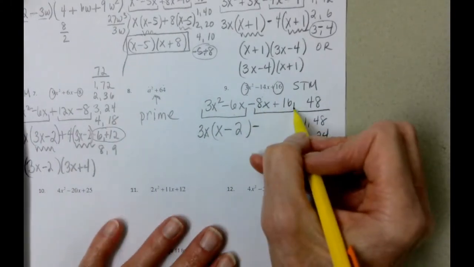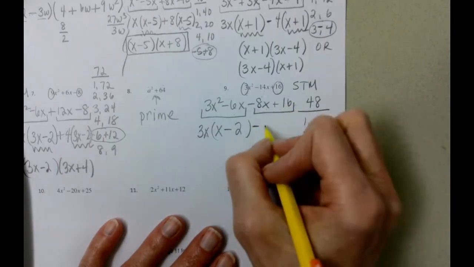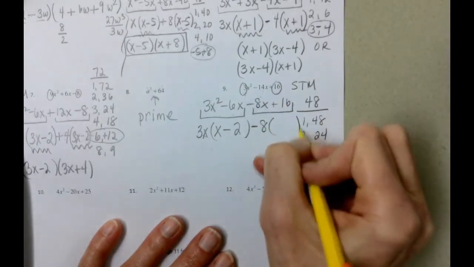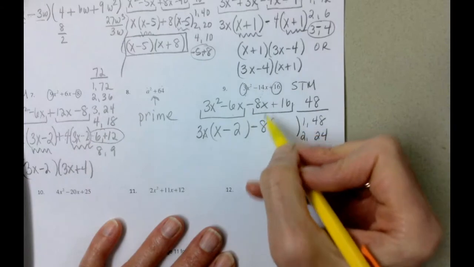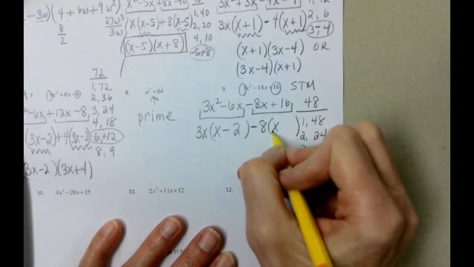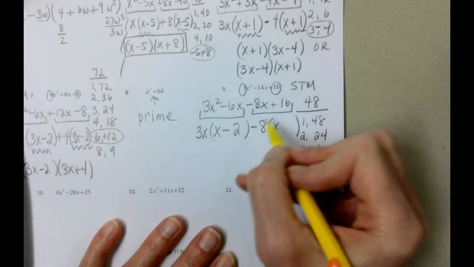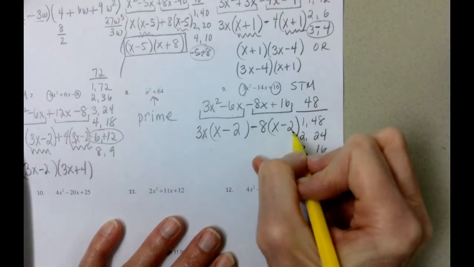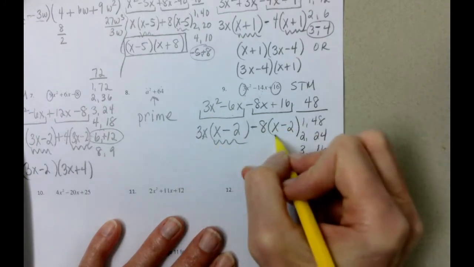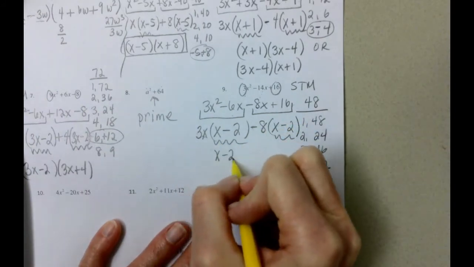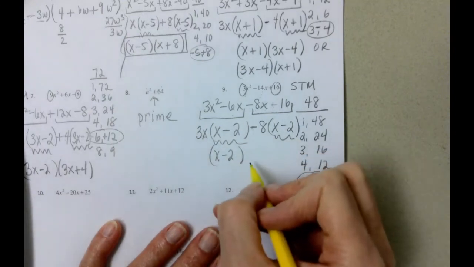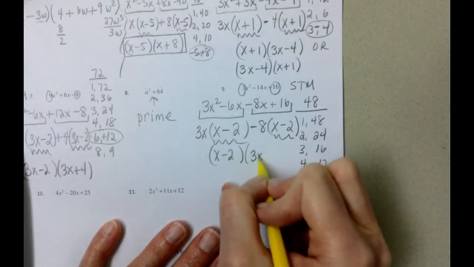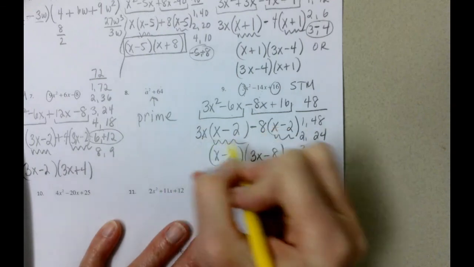Greatest common factor between 8x and 16 is 8. When we factor out negative 8, x divided by negative 8 is x. 16 divided by negative 8 is negative 2. And then when we finish here, we've got x minus 2 from each group, and then we have 3x minus 8.